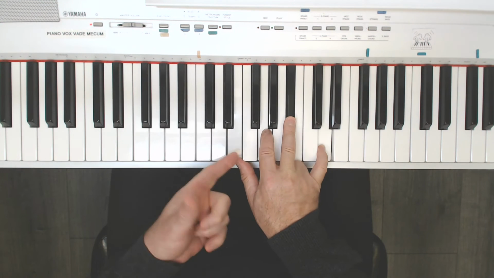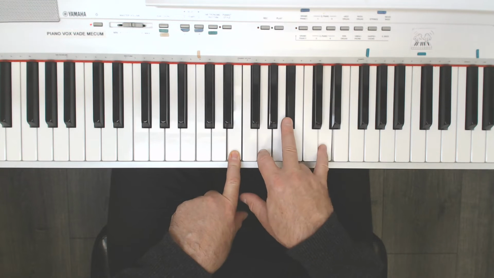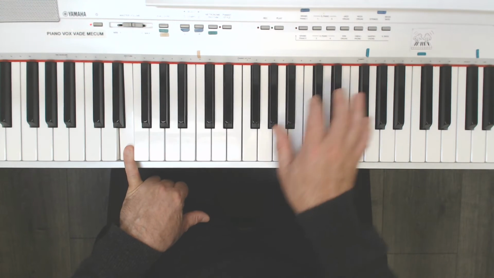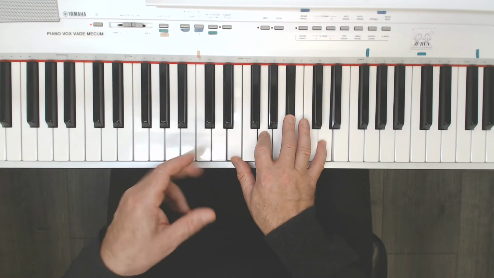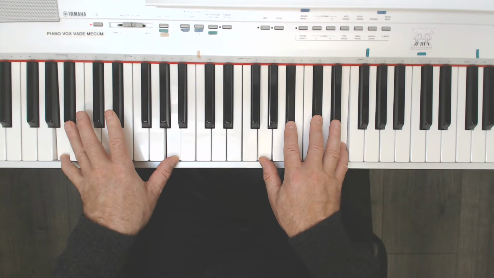Okay, so E minor 7 flat 5. So E, G, B flat, and D. Okay, like this or like this, but this position will be good for the first verse.